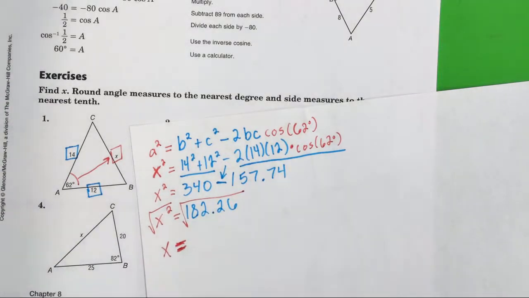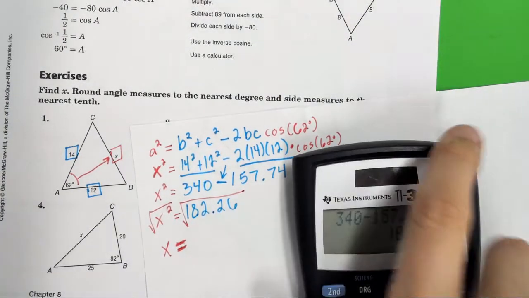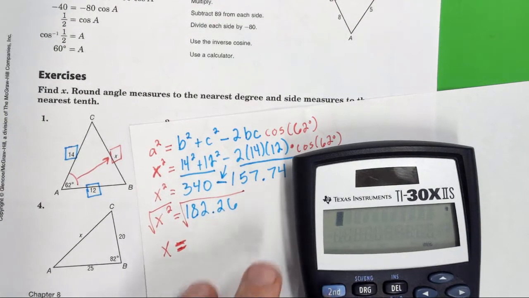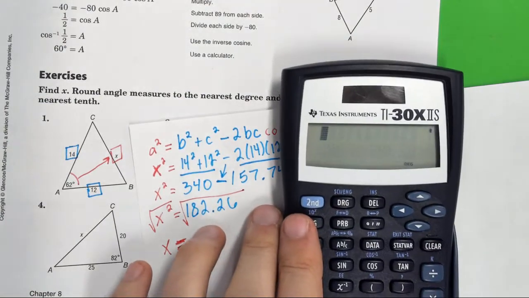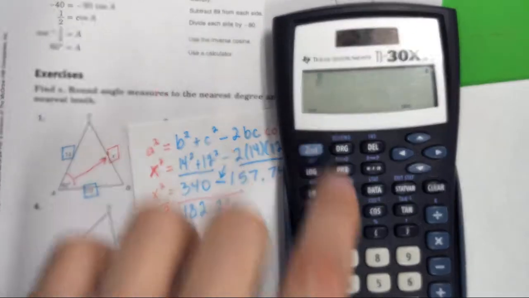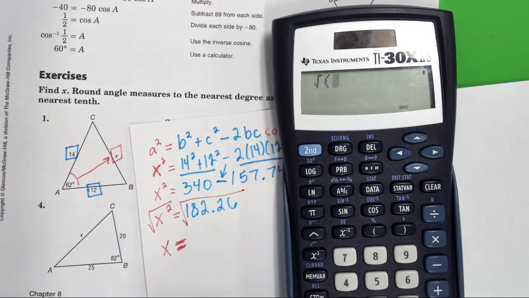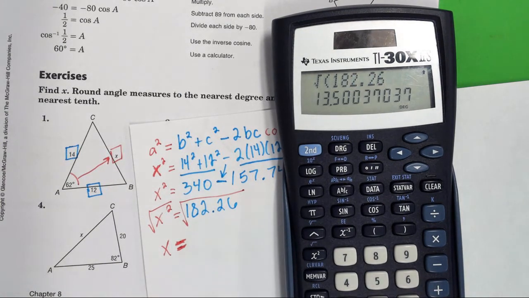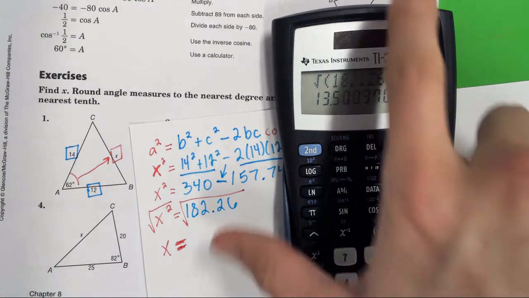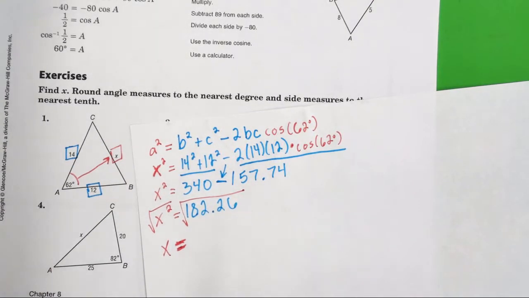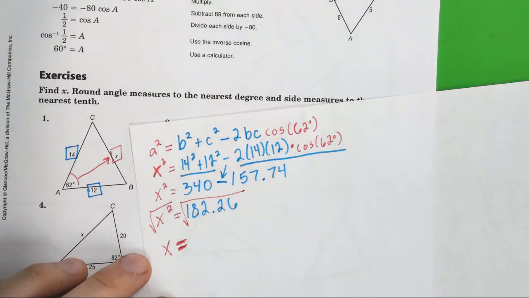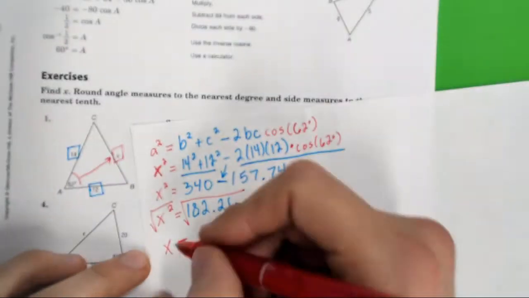No equal sign. You hit the second button, then the x squared button, 182.26, and approximately 13.5 is my side length.